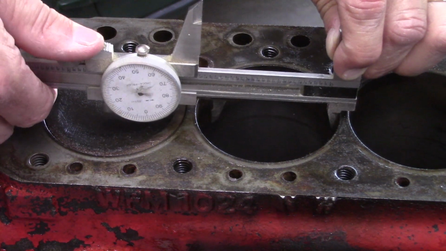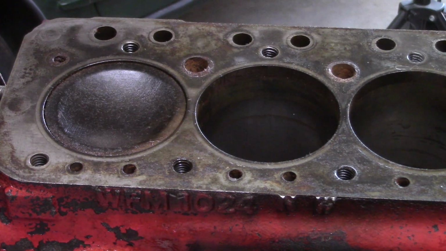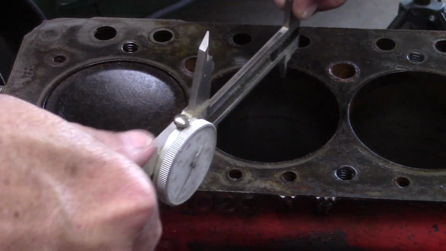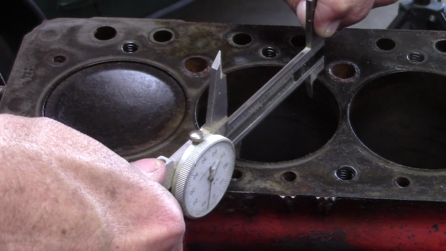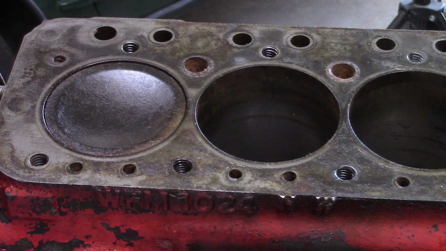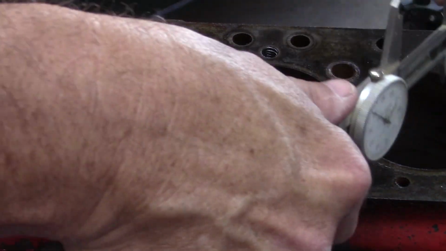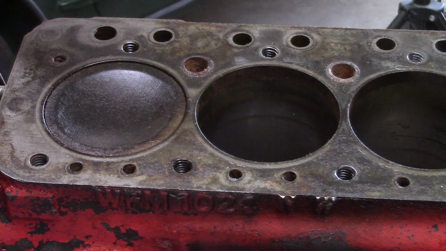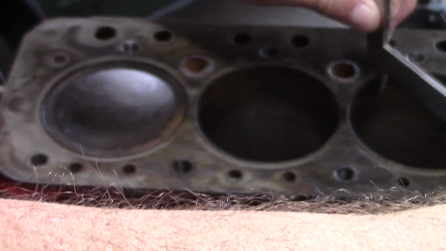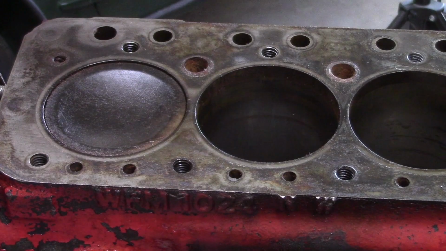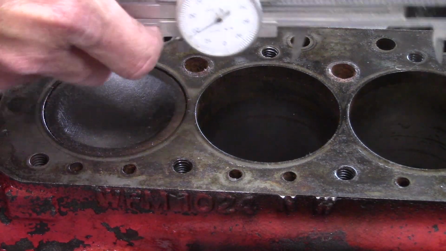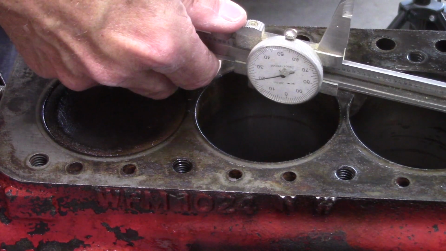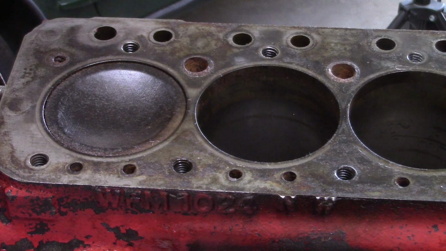I'm going to measure that one again. 2.815, 2.81, 2.825, 2.82, 2.817.